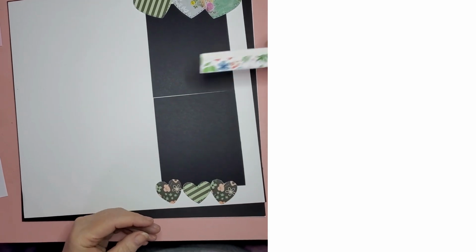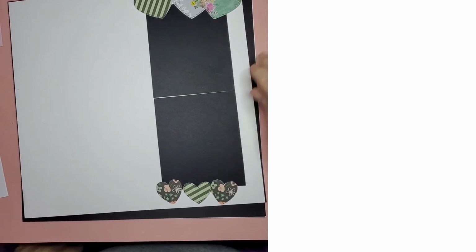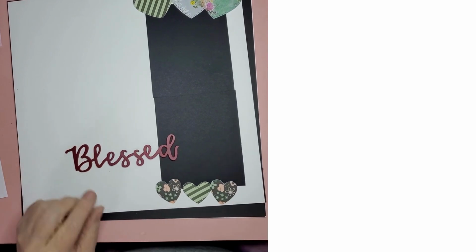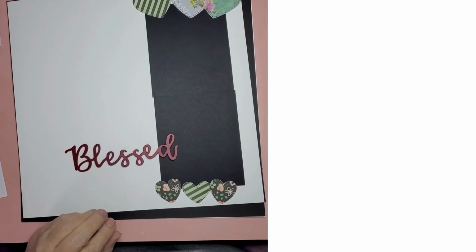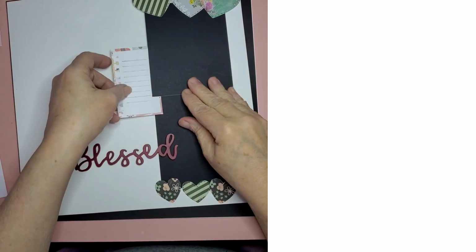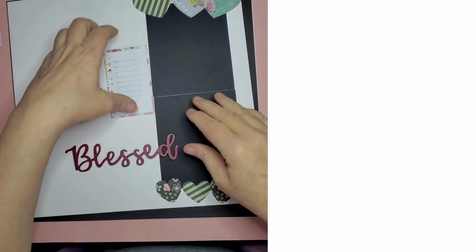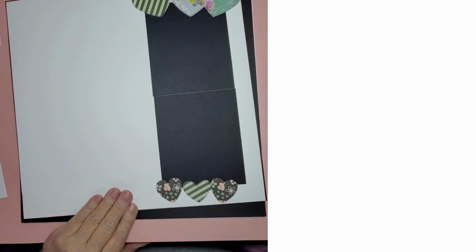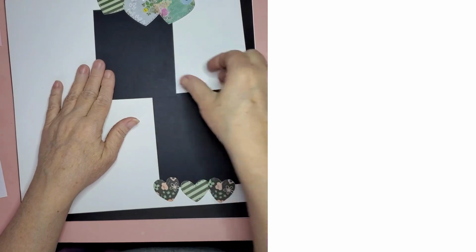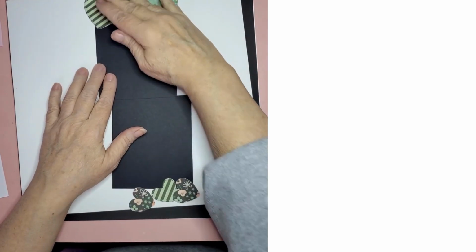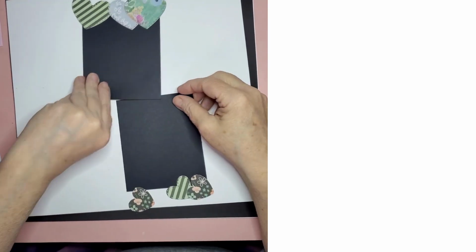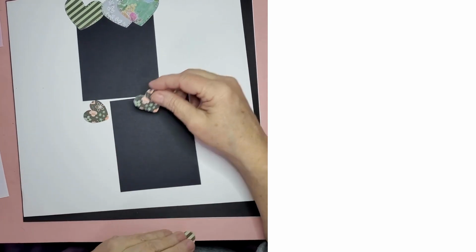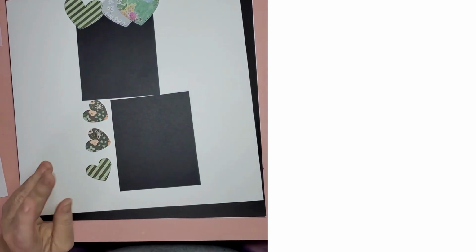You can actually put a strip in the center, or just leave it like this. You can put your title on here, maybe put some journaling or something added here. So this would be your vertical design here. And like I said, it could easily be in the center. It can be on the other side. These pictures could be off-centered a little bit. And then just add your embellishments and things around here.